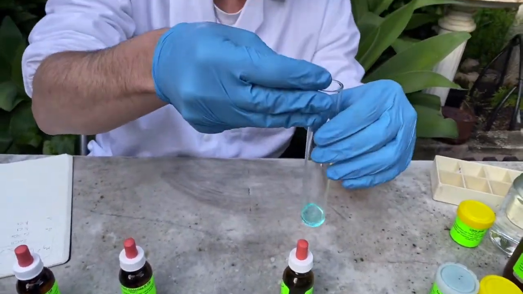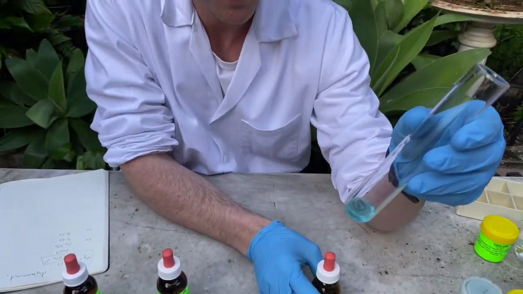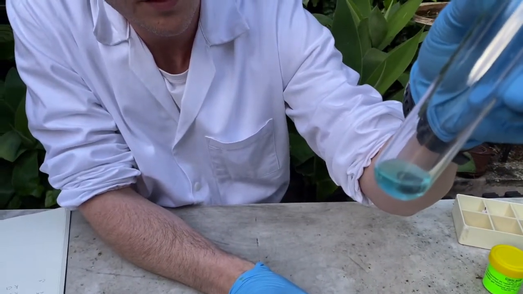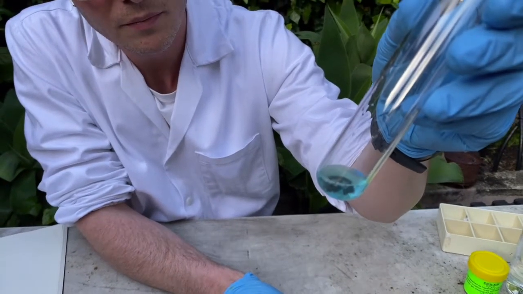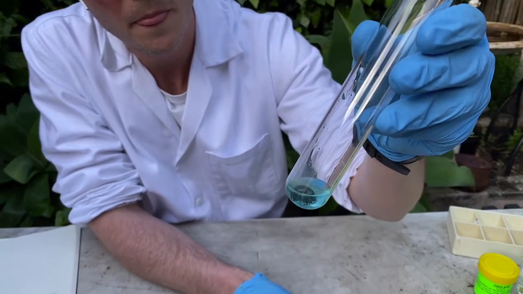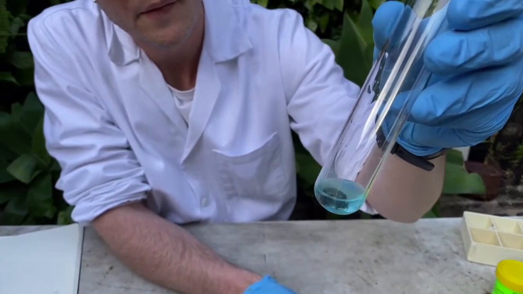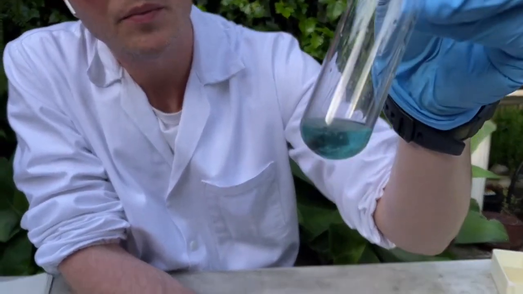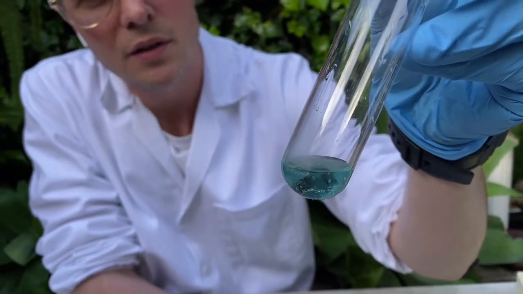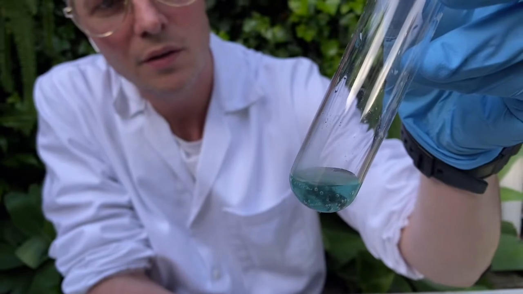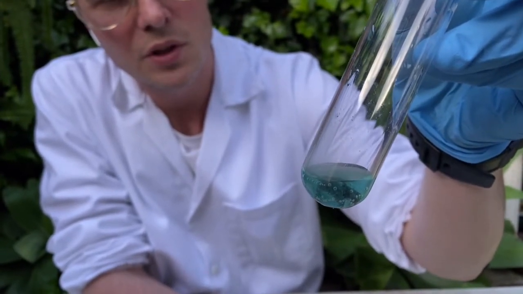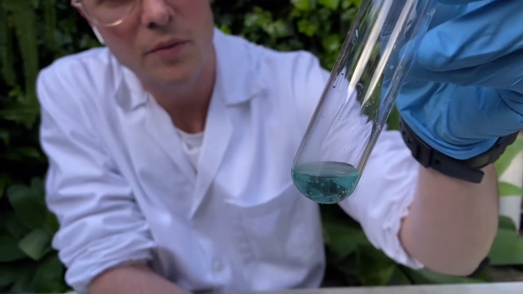Now we're looking for signs of a reaction, and as you can see, this one's fizzing up there. That gas being produced is indicative of a chemical reaction occurring, which in this case is a displacement reaction.